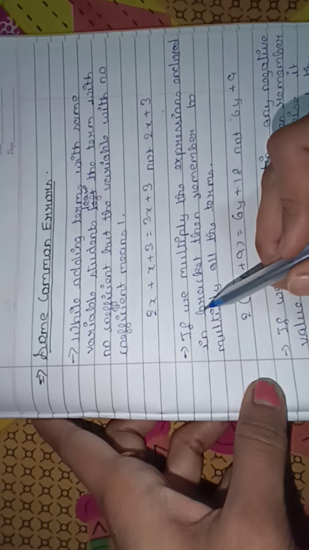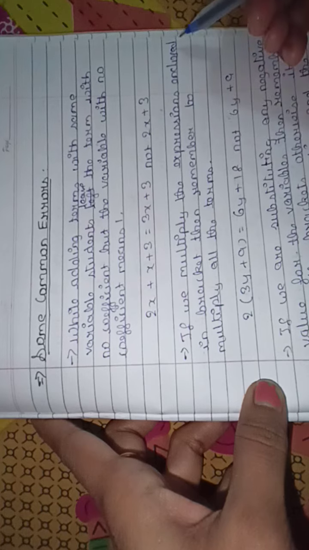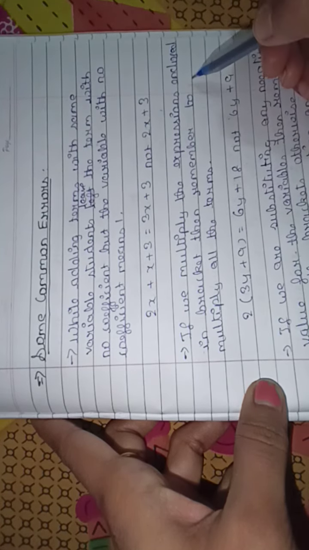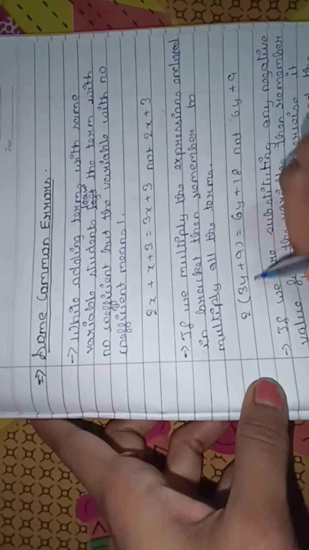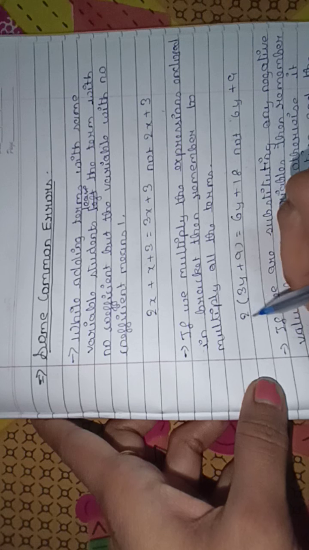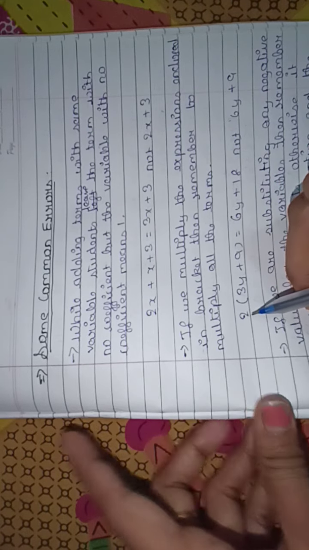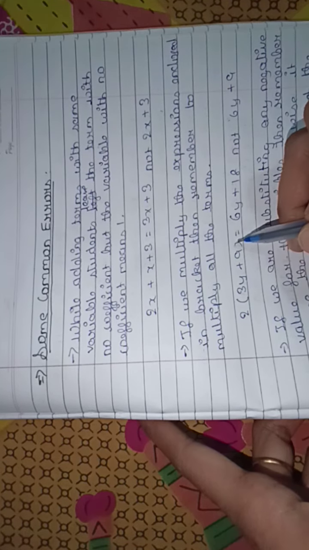Now second is, if we multiply the expressions enclosed in a bracket, then remember to multiply all the terms. If there is an expression like this where 2 is multiplied with a bracket, a binomial expression 3y plus 9, 2 is to be multiplied with both the terms inside the bracket.